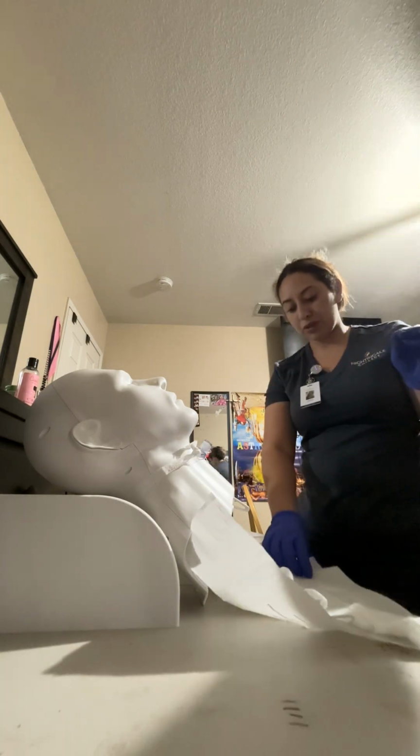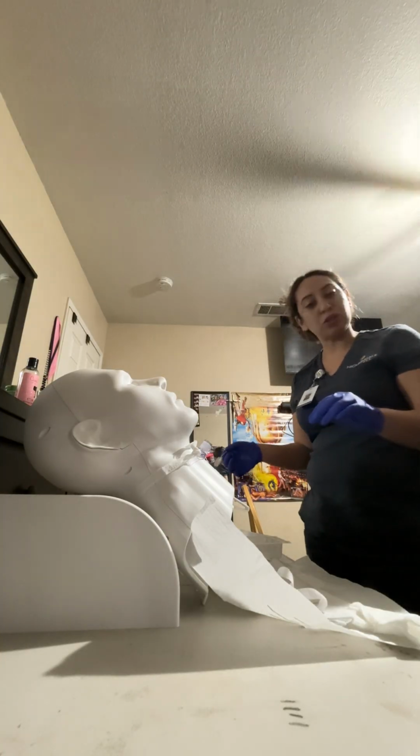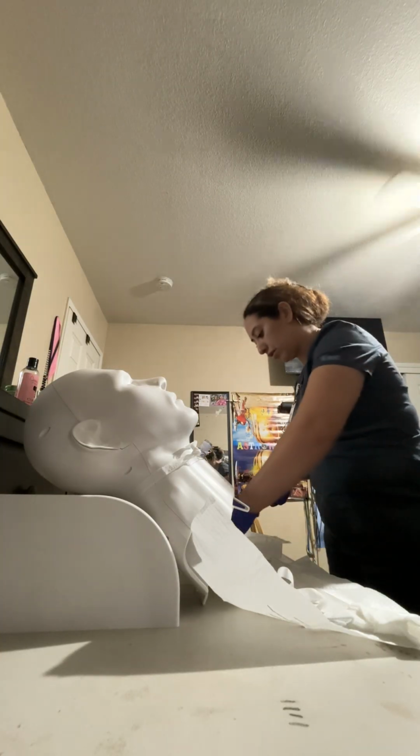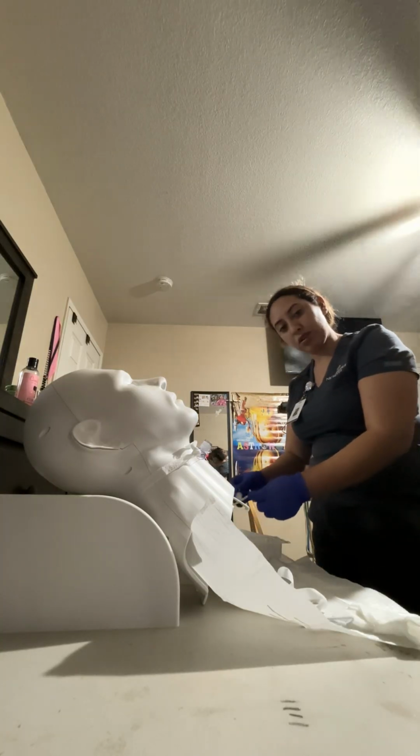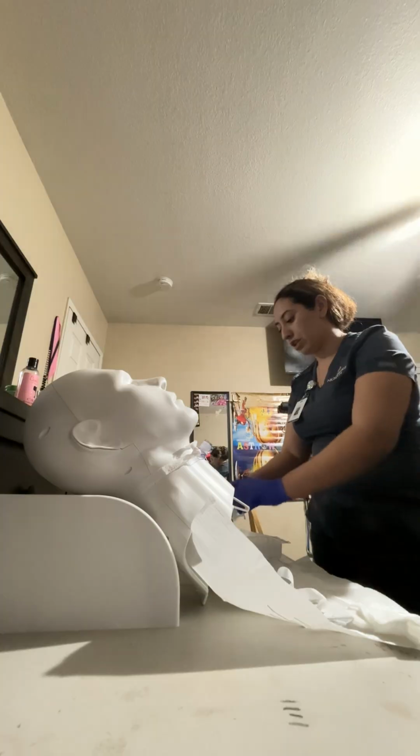I am then going to use my brush to scrub the inner cannula. So in the solution, I will scrub it. We'll clean it.